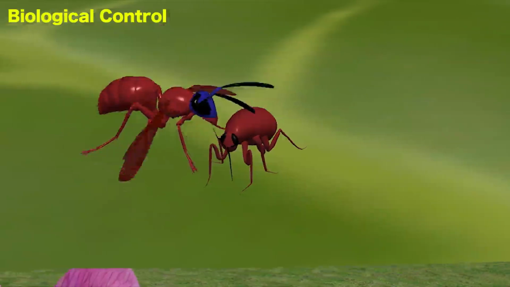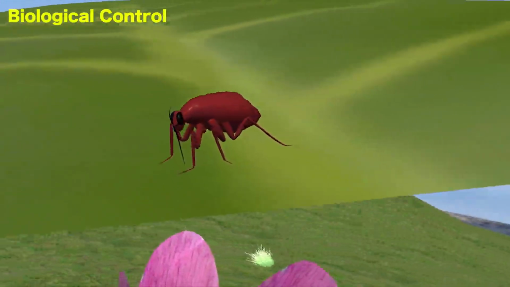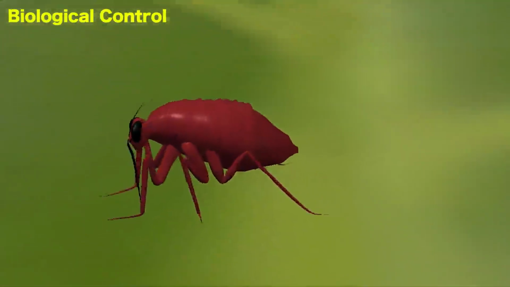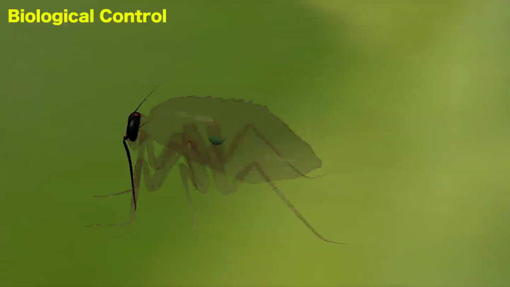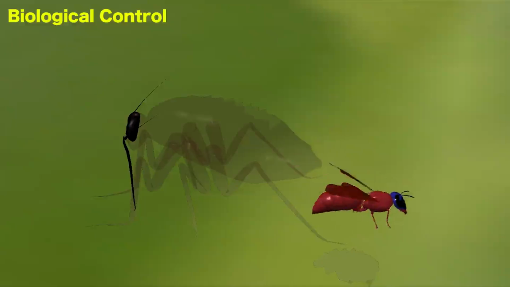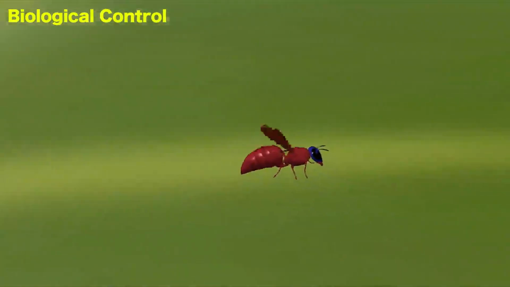In the course of a few days, the aphid swells because of the growing parasitic wasp larvae inside the body. After about 2 weeks, the fully grown parasitic wasp makes a hole to come out from the inside, leading to the death of the aphid. This results in the reduction of aphid population.